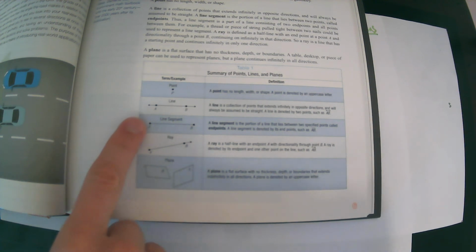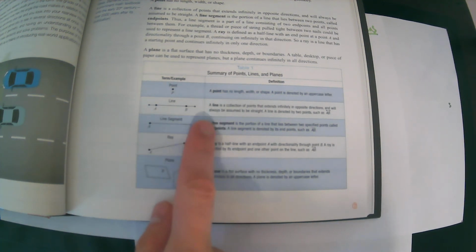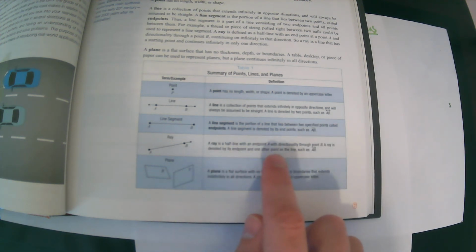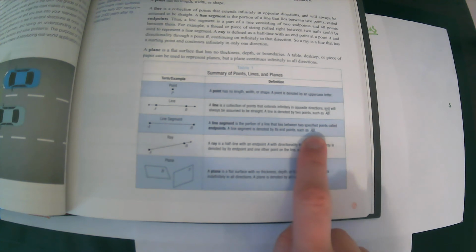Then we have a line segment, which is measurable. It's finite, and so that means we can talk about its length. So we can do a lot more with line segments when it comes to dealing with their lengths and such. And it's denoted pretty much the same way. Two points, except of course no arrow at the end of either side here. It's denoted with capital AB, just like a line, except there's no arrows on that little bar above it. You definitely cannot see that on video, but if you're looking at the table in your own textbook, you'll see what I'm talking about.